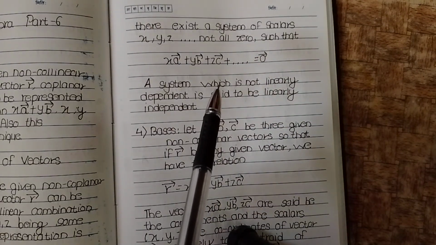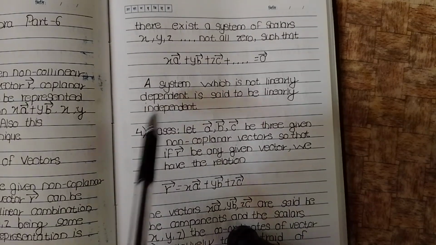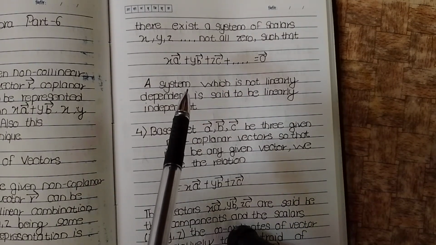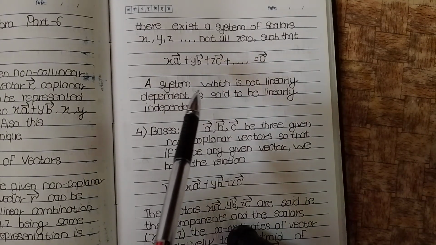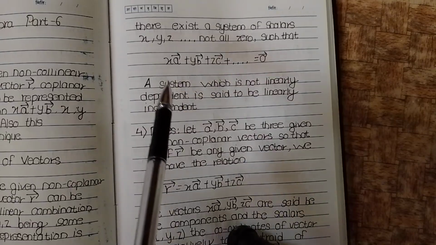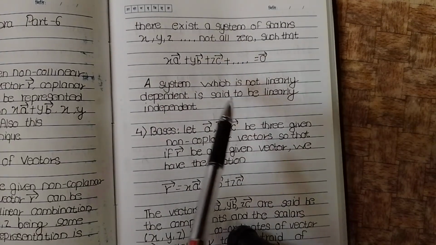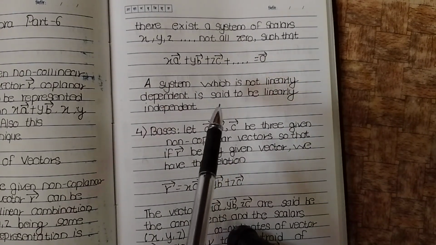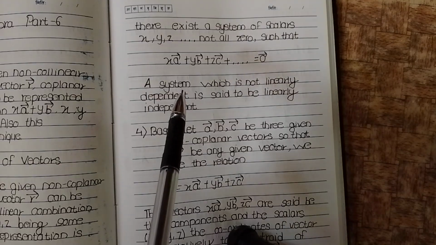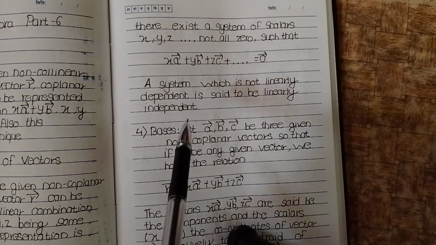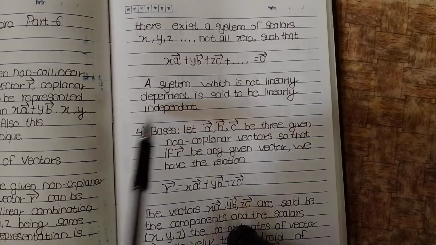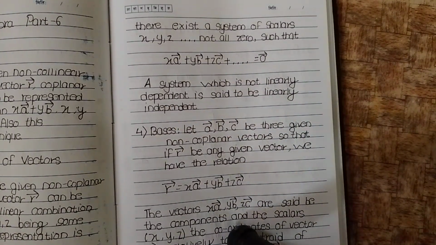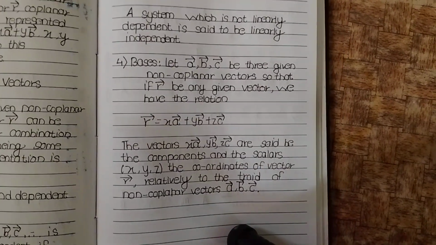And what is a linearly independent system of vectors? A system which is not linearly dependent, okay, that is linearly independent vectors. So now we will study about basis, which is important in vector algebra.